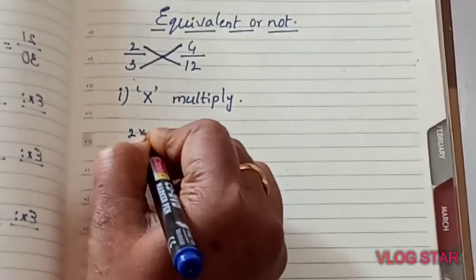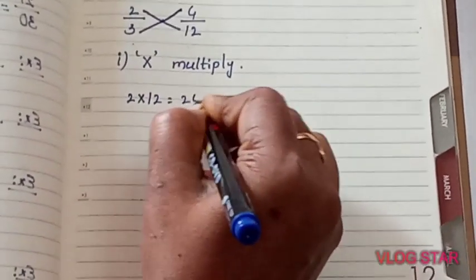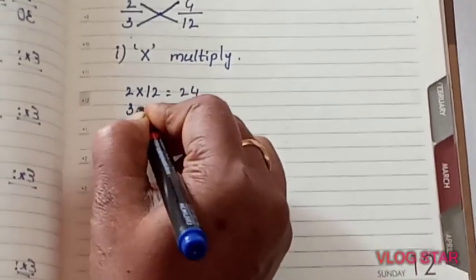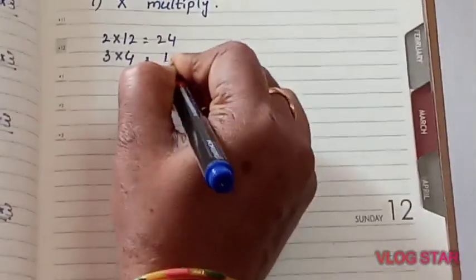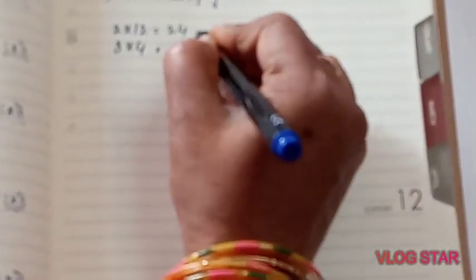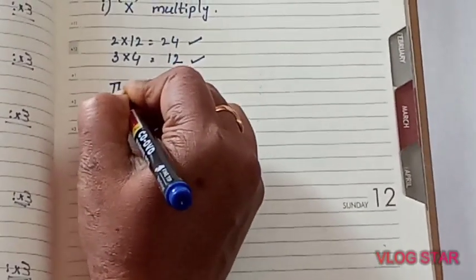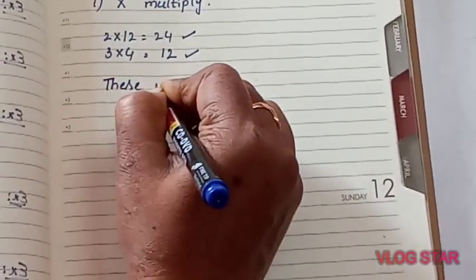So 2 into 12, the product is 24, and 3 into 4, the product is 12. Here we are getting two different products, so we can conclude that these are not equivalent fractions.